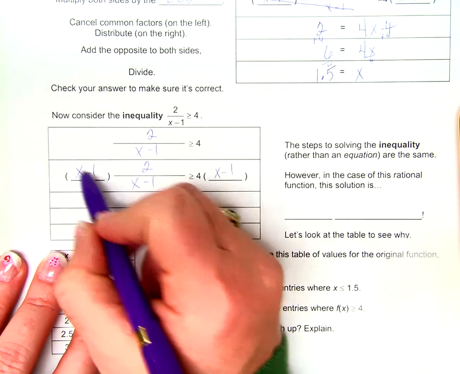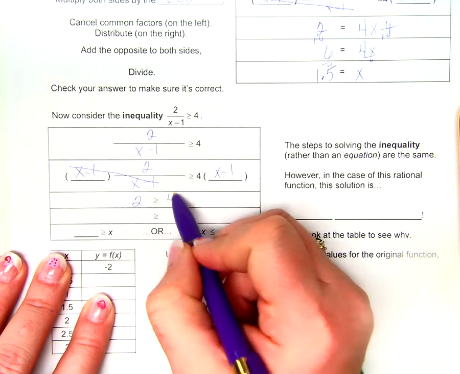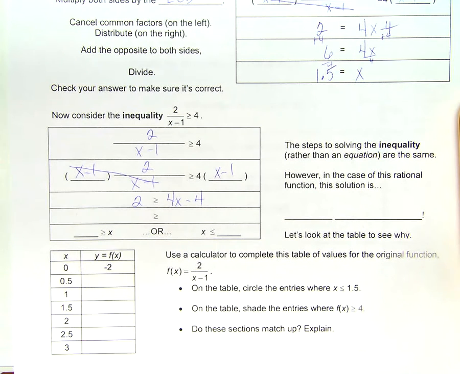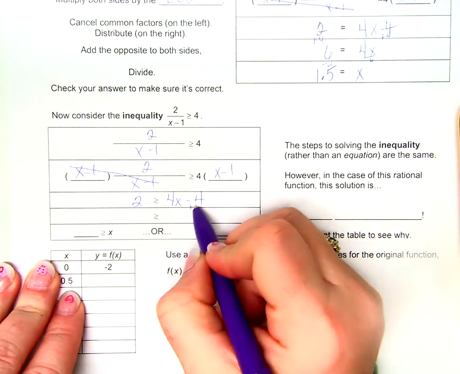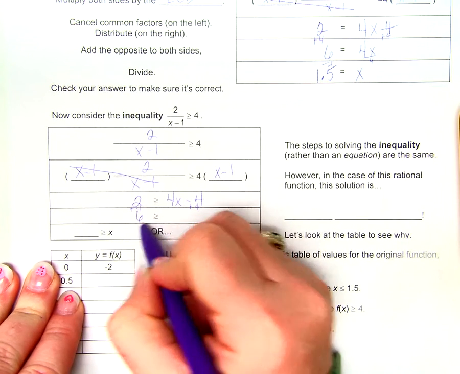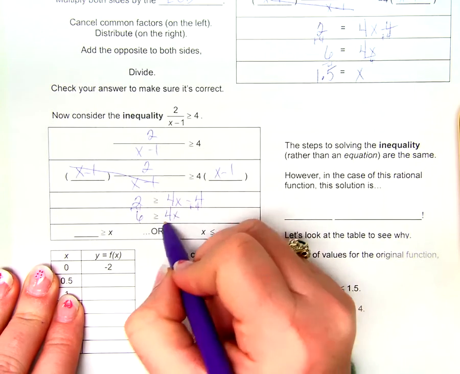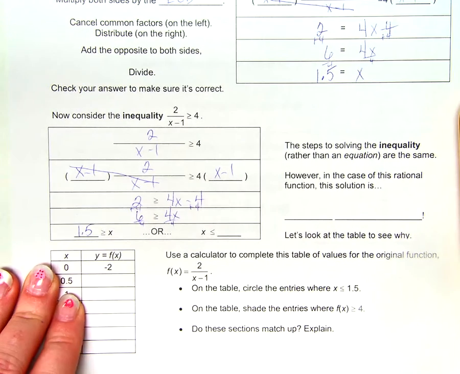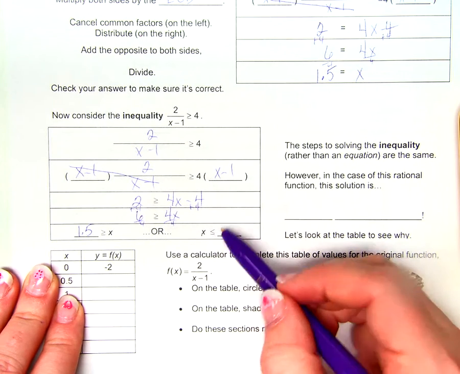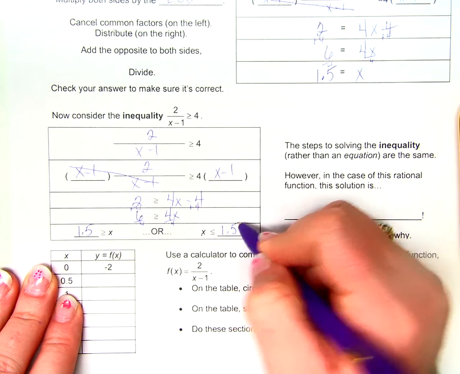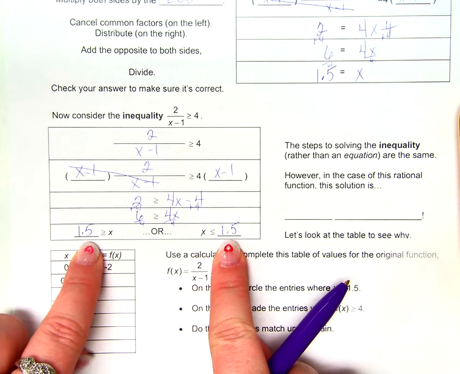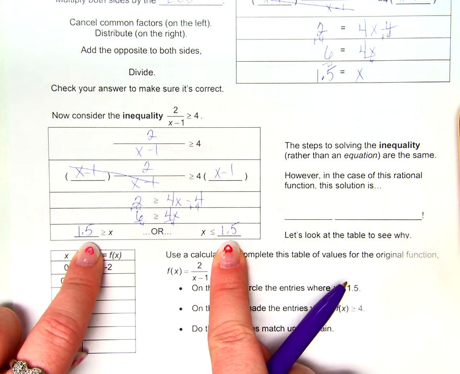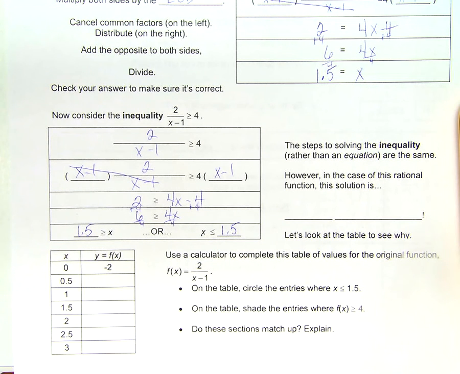So we end up with 2 is greater than or equal to 4x minus 4. So 6 is greater than or equal to 4x. So if I divide both sides by 4, I get 1.5 is greater than or equal to x, or x is less than or equal to 1.5. Did I change anything here? What did I do? I wrote it in the right order, right? Okay.